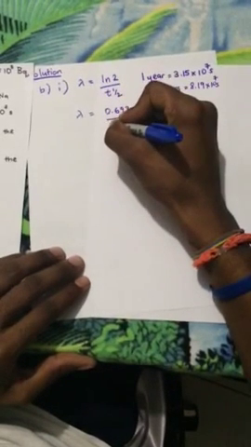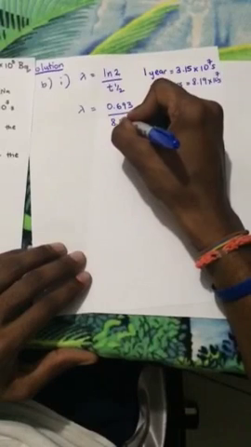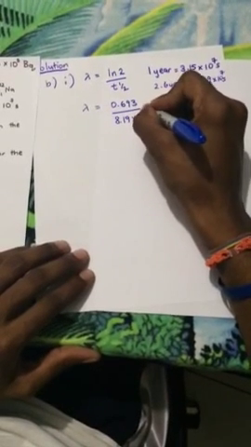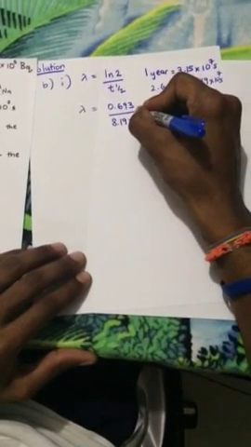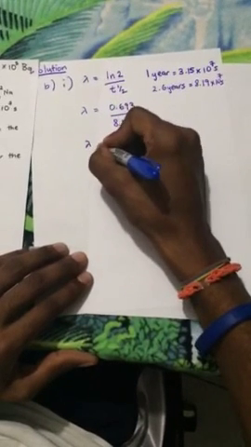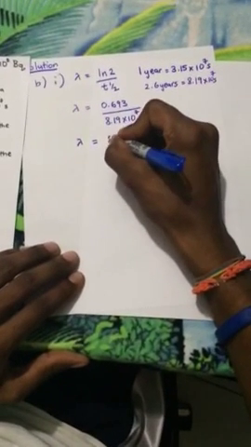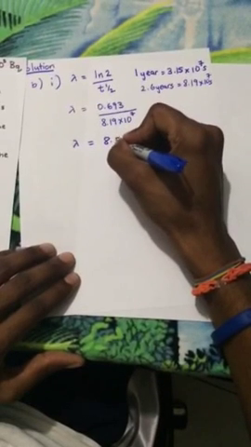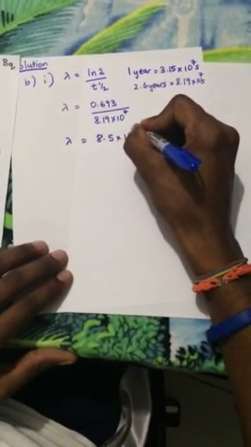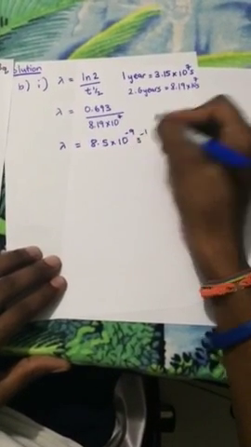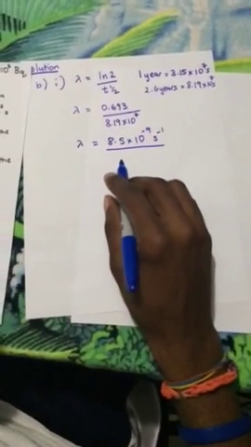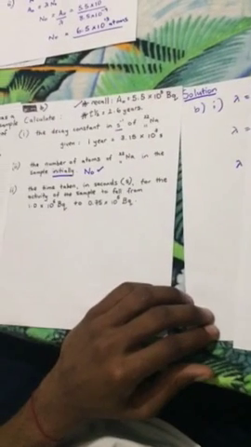So just substituting that value for the half-life in seconds, we get lambda being equal to 8.5 times 10 to the minus 9 per second. So that's our lambda, or decay constant.